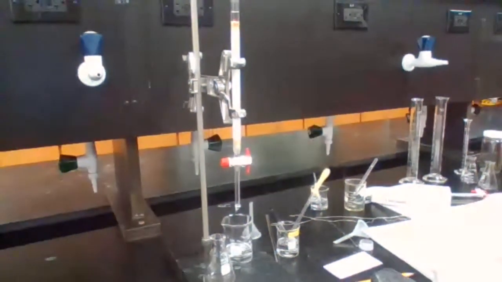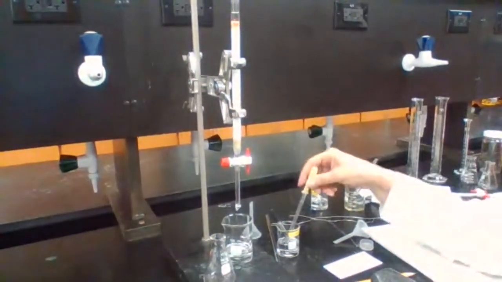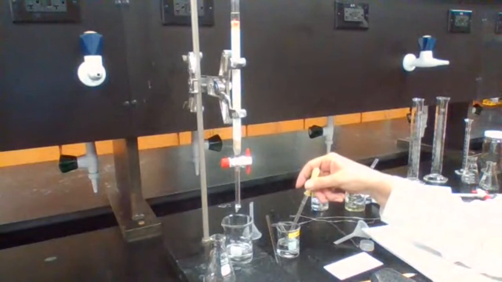Any questions about the column chromatography while we are waiting? We can use the time.